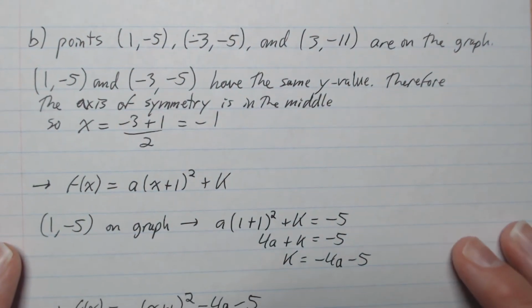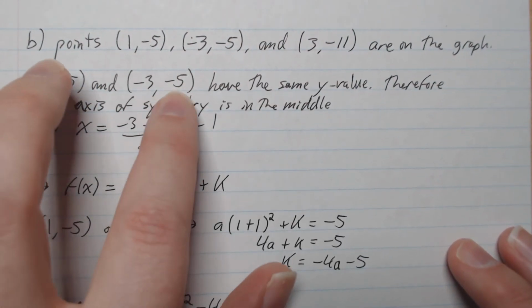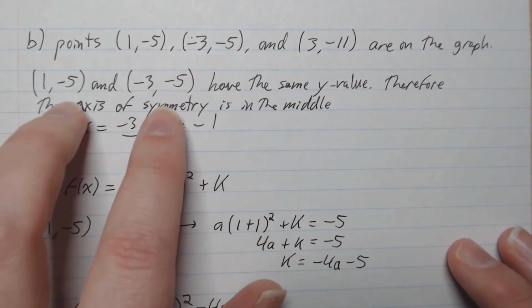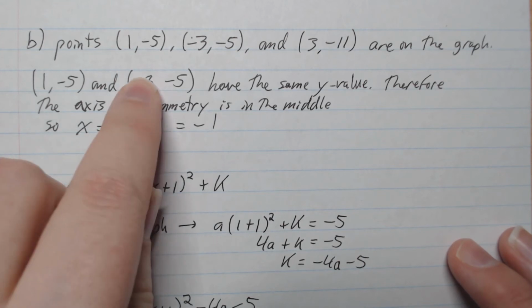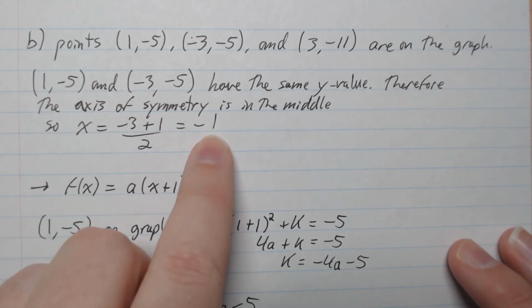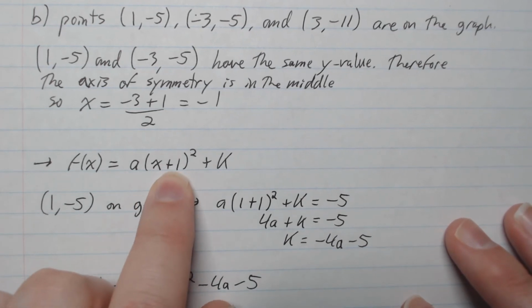Okay, B. Same question. We got 3 points here that are on the graph. These two have the same y values. So we know that the axis of symmetry is in the middle. So minus 3 plus 1 divided by 2 is minus 1, like that. So we update our equation, (x plus 1) squared, like that.